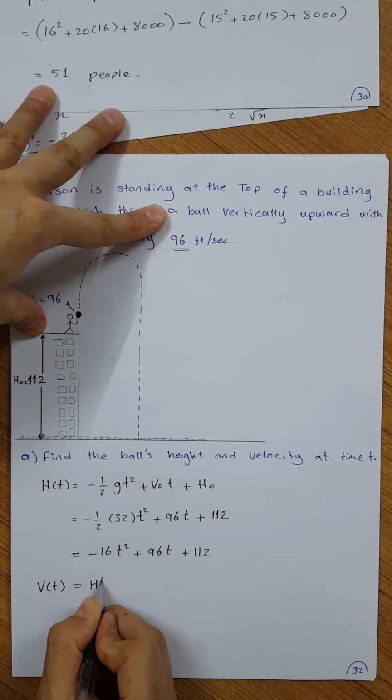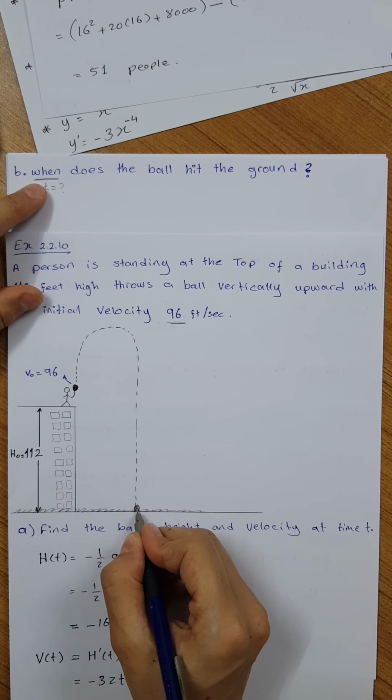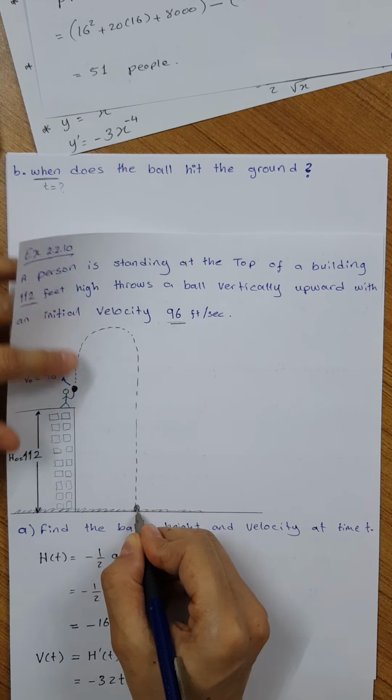The ball hits the ground when it comes here. When it is hitting the ground, what comes to your mind? What is the velocity? What is the height? What is the time? Of course, we are searching for time. If the ball hits the ground here, that means the height of that object is equal to 0. So we are having this equation, h of t is equal to that equation. It's required from us to find t, and h is given to us as it is hitting the ground, and that's equal to 0.